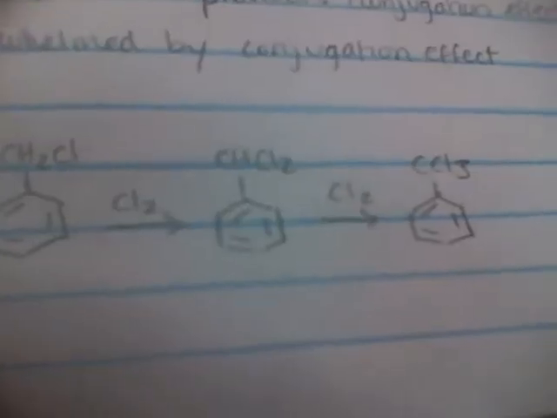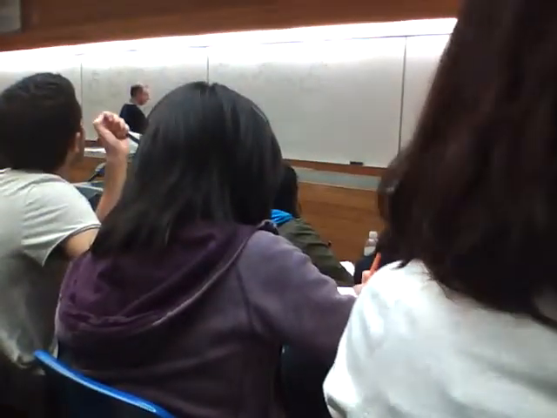And just as in the case of the allyl system, the reason why this reaction works is that this radical is resonance stabilized.